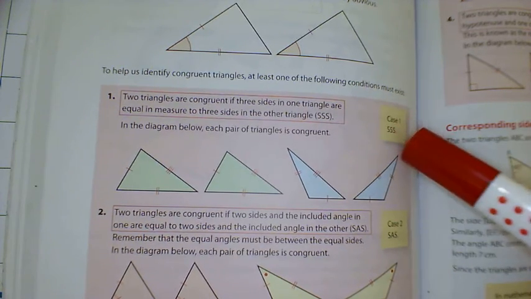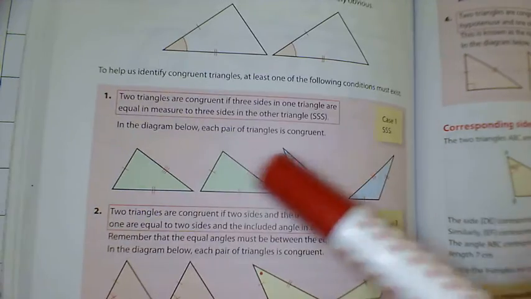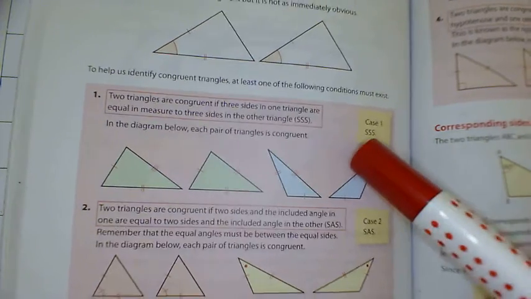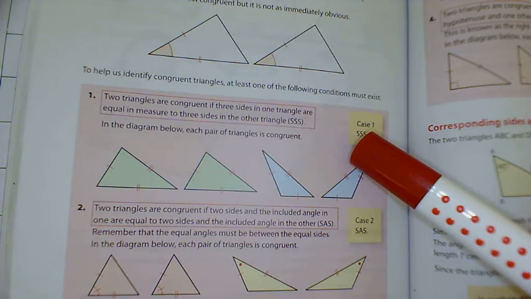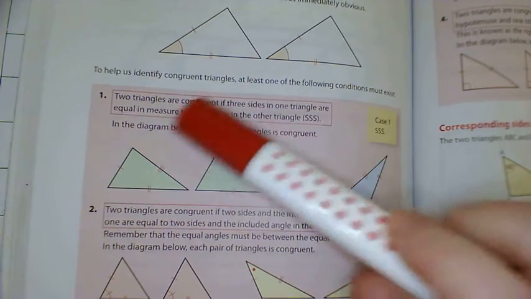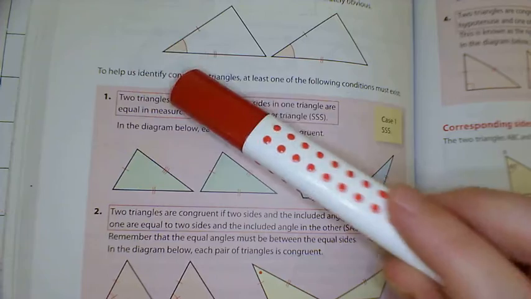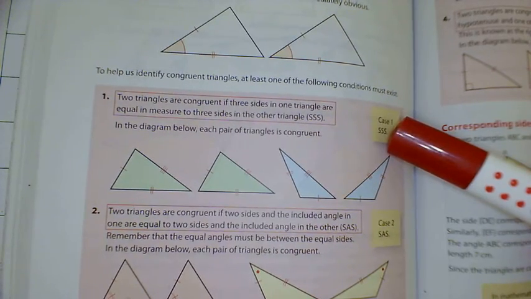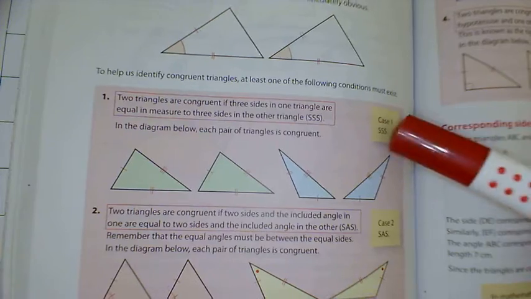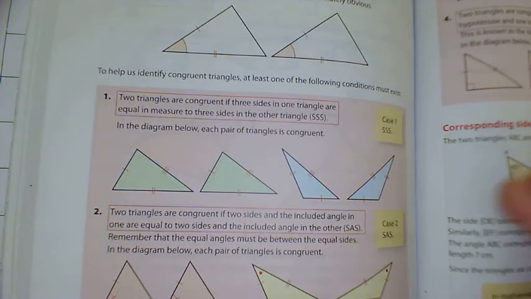And in this case, all you have to signify in your answers, if they ask why are these congruent, is SSS. So the first case is SSS. So if you'd label the first case SSS, then take down the red box, then take down the diagrams. And SSS stands for side, side, side. The 3 sides are the same.